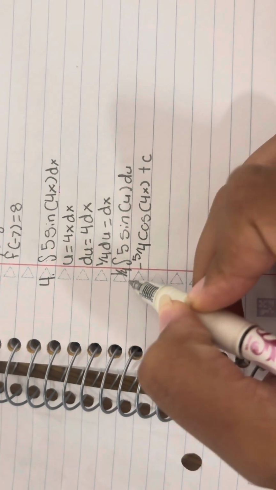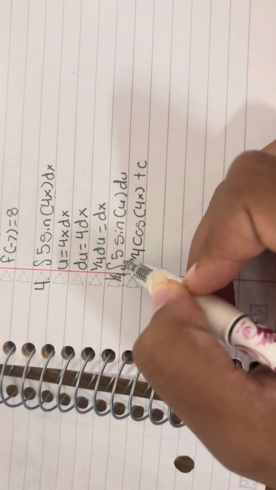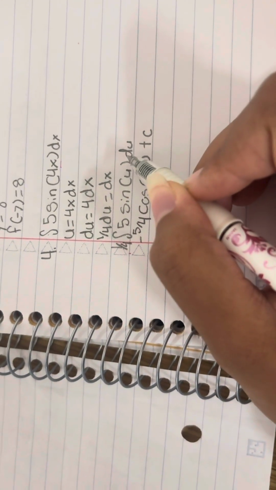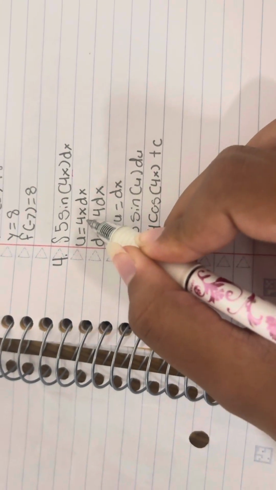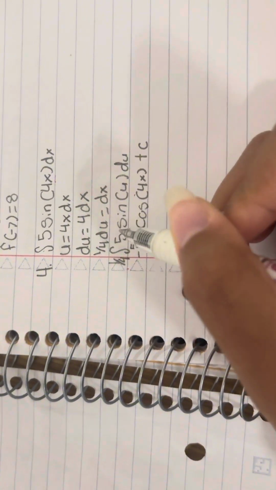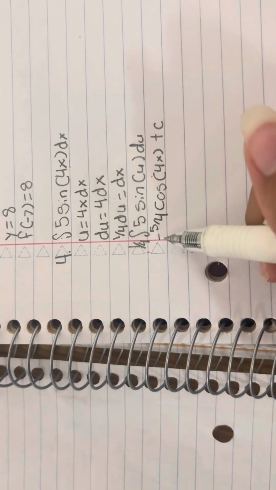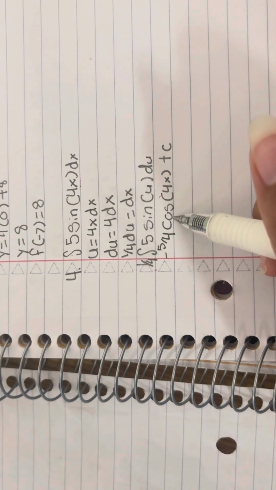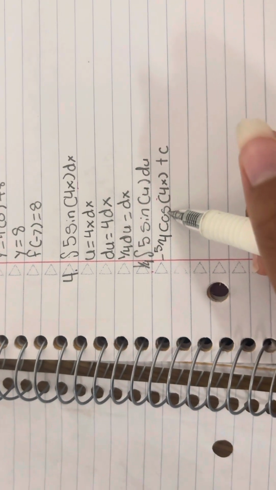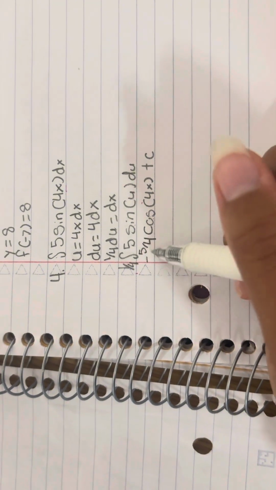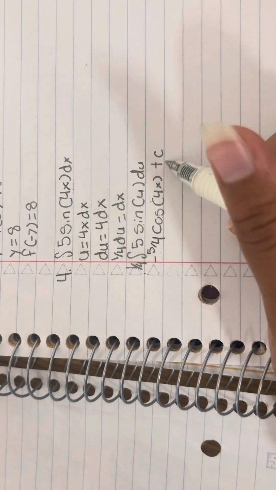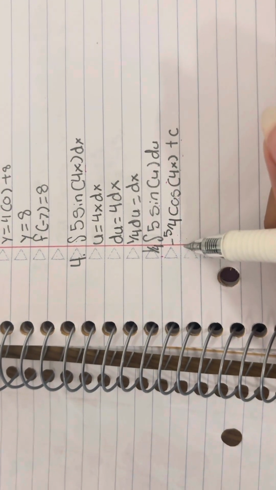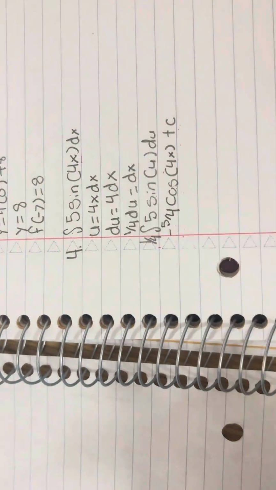So here we are. Here's the 1/4 of 5 sine of u. Now, remember that u we talked about earlier? That's going to go right back there. So 1/4 times 5 is 5/4. Cosine is the integral of sine, which is negative, so that's where the negative comes from. 4x plus c. So the final answer is -5/4 cosine 4x plus c.